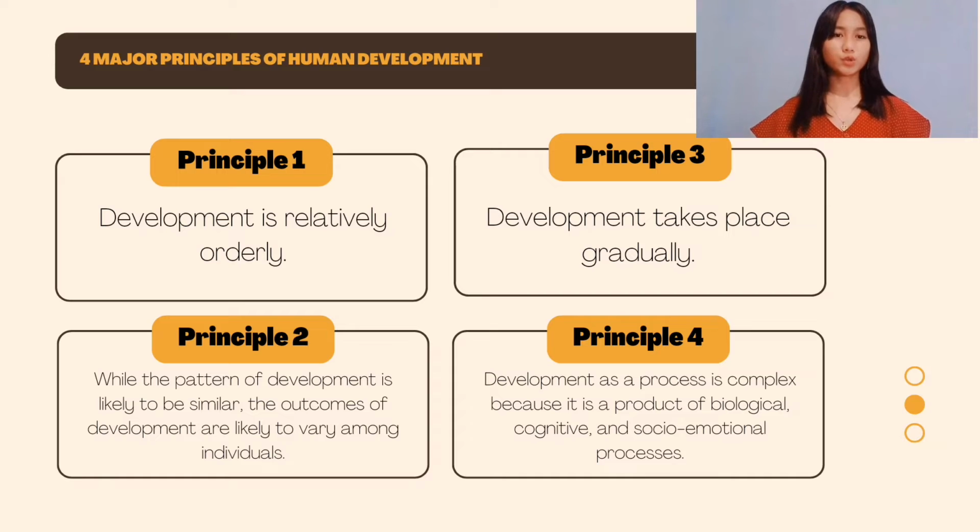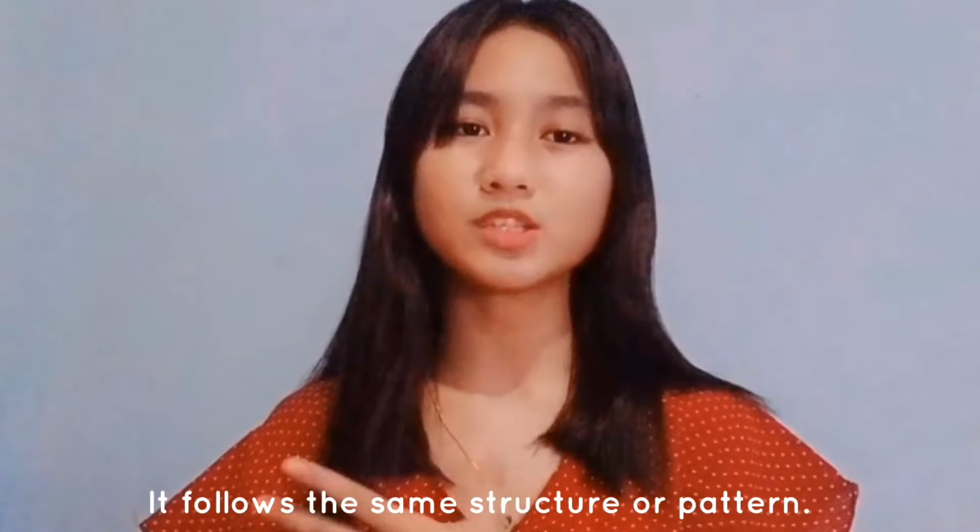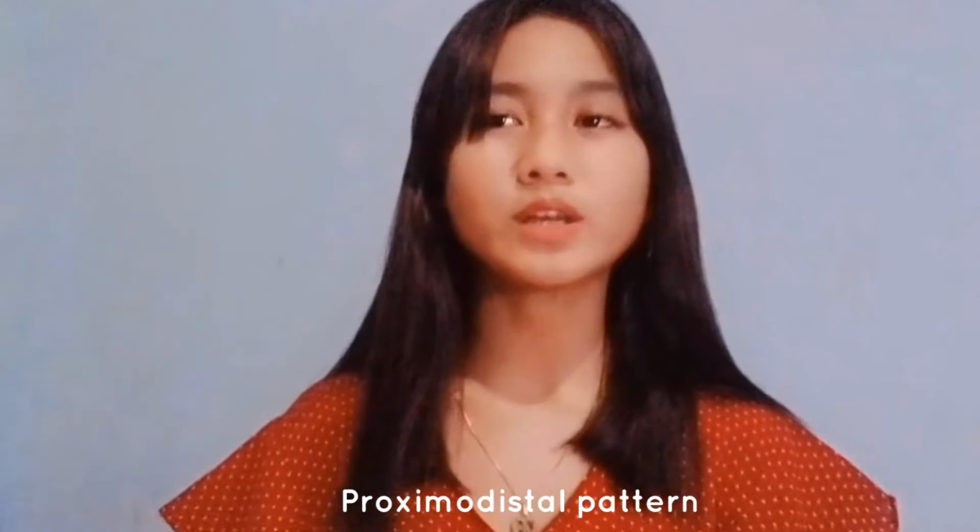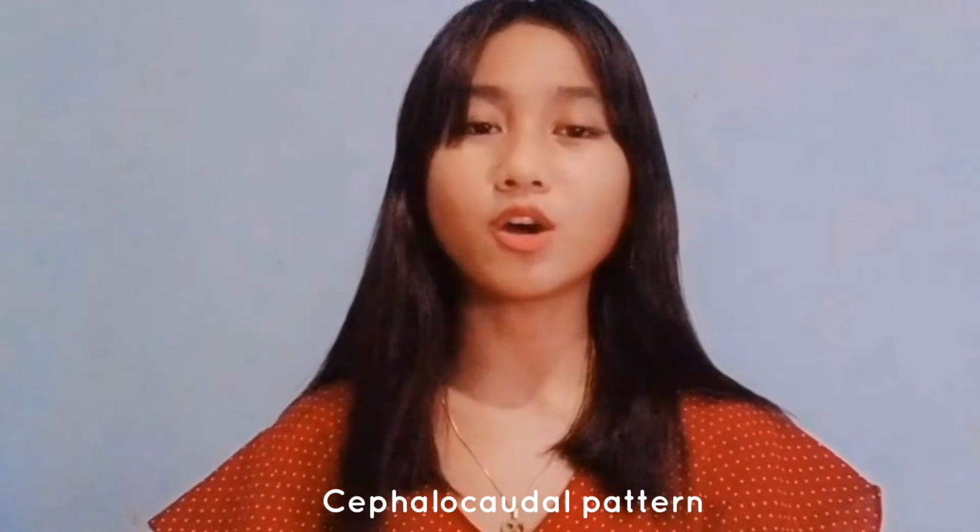Since you already know the meaning of human development, we are now moving forward to the four major principles of human development. The first principle says that development is relatively orderly. What does it mean? It simply means that it follows the same structure or pattern. It has two developmental patterns. The first one is the proximodistal pattern and the cephalocaudal pattern.